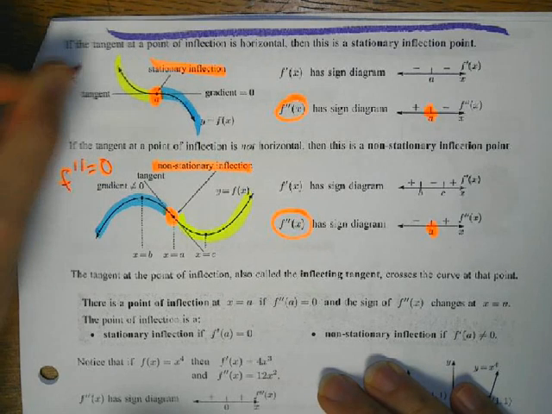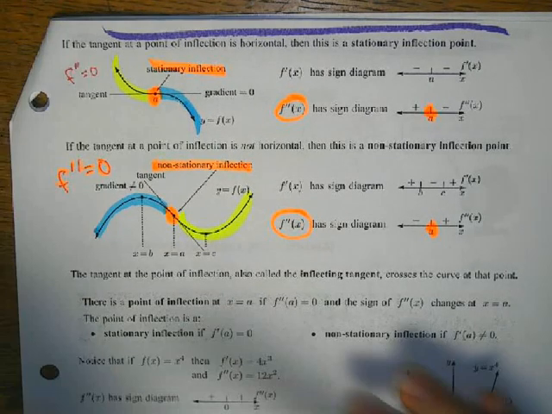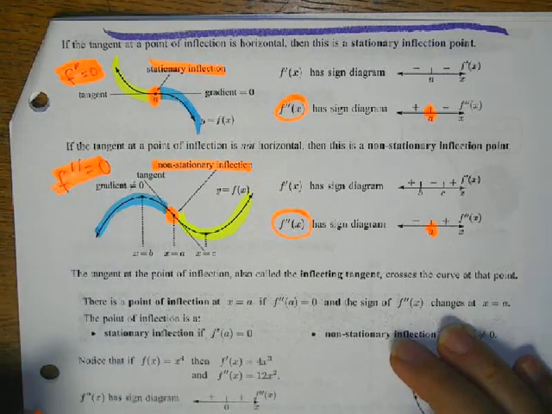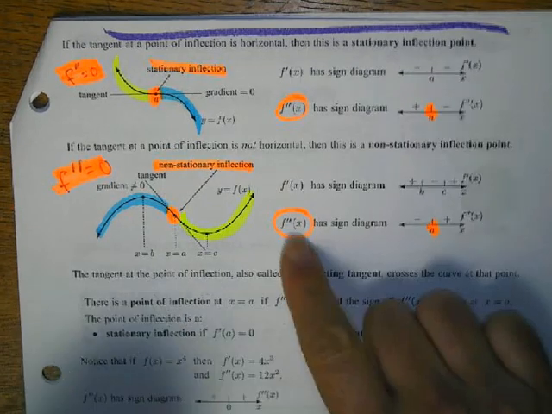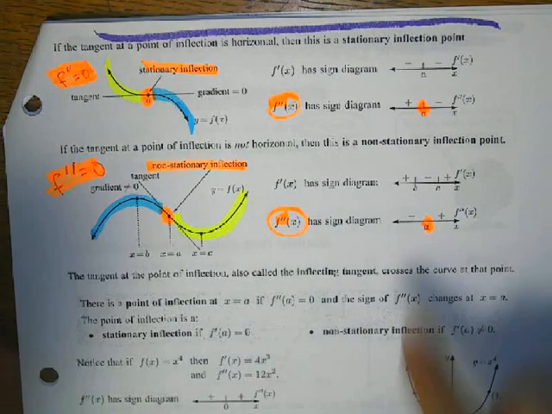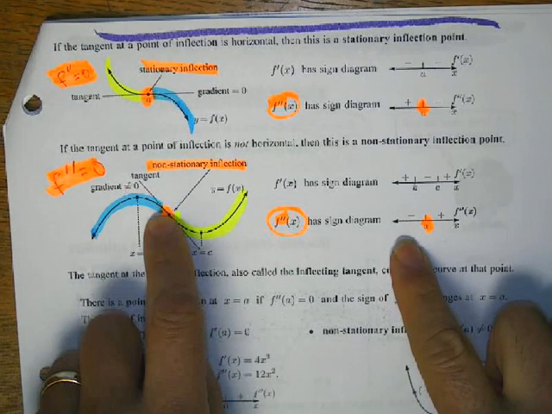Double prime equals 0. Okay. So once again, this is the second derivative, and when that's equal to 0, it goes from concave down to concave up.